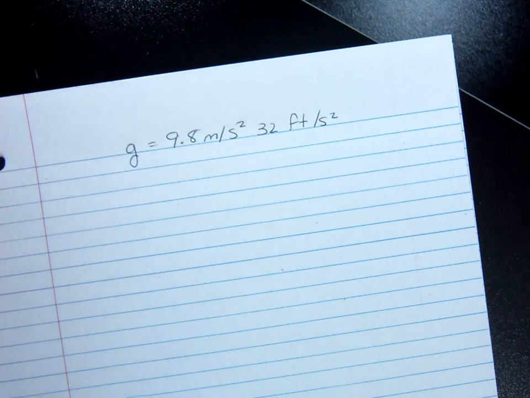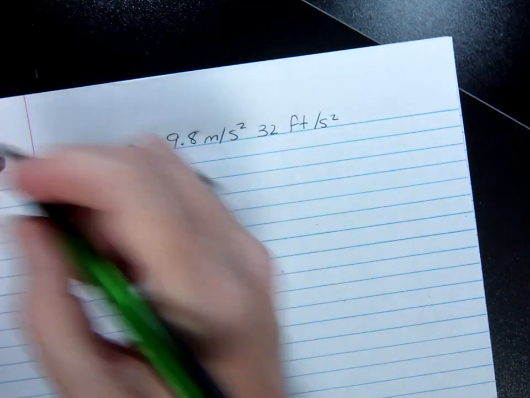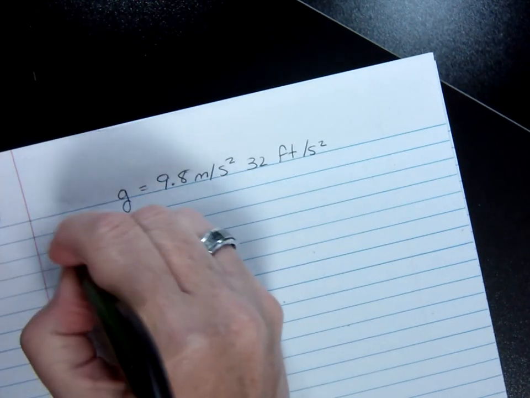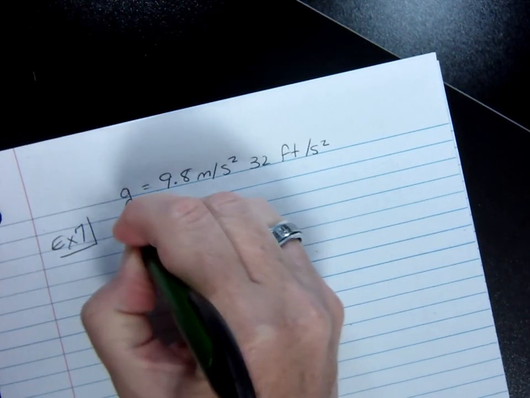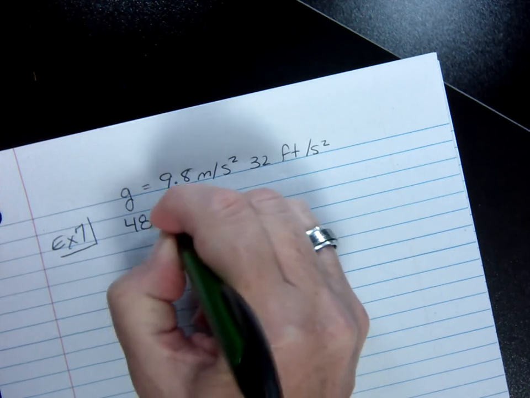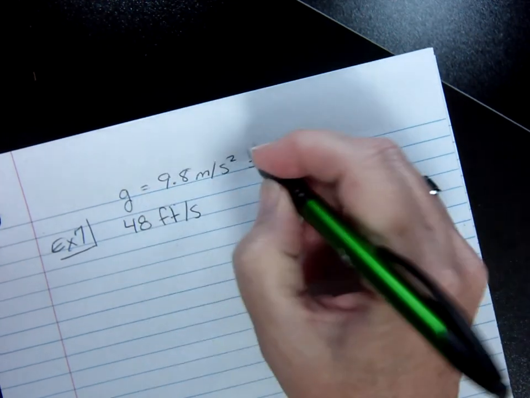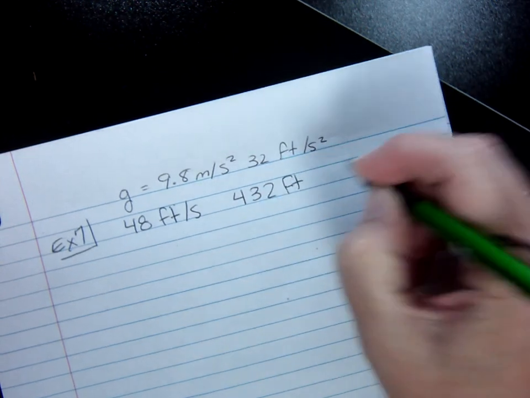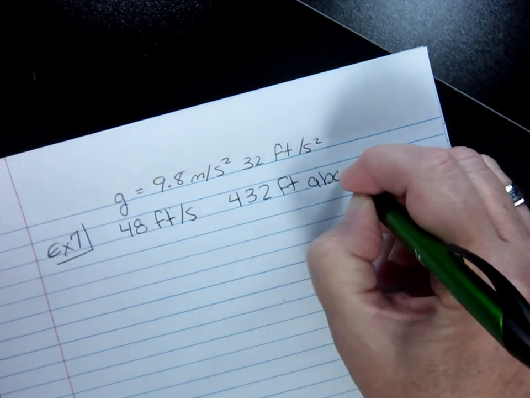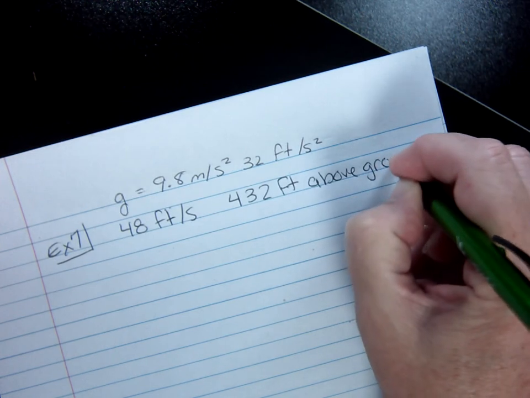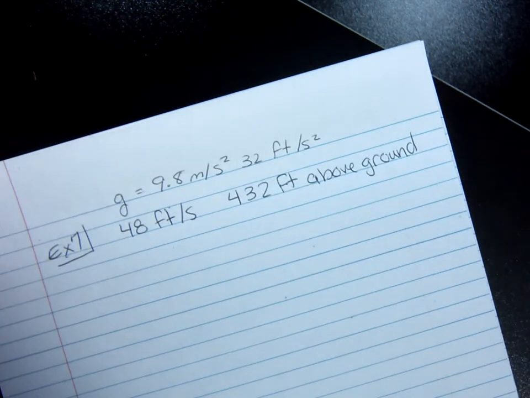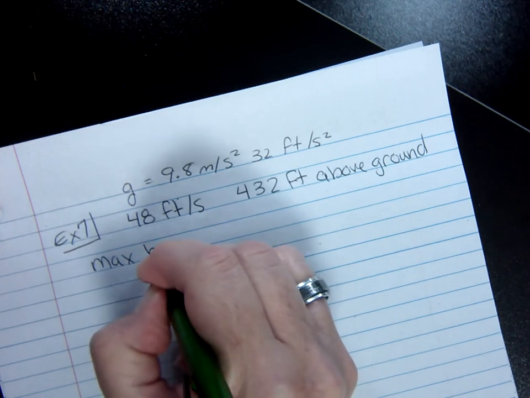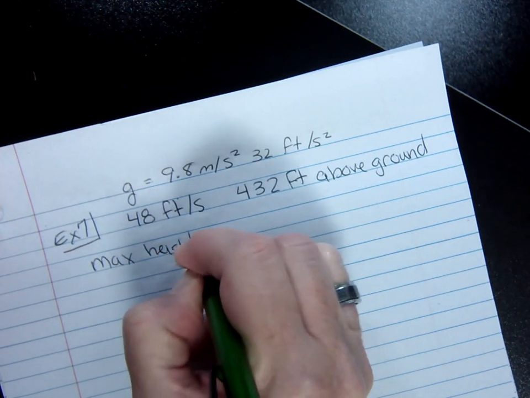So the first thing, we want to write down the things that we know. We know it's 48 feet per second. We know it's 432 feet above the ground. We want to find the maximum height, and we want to know when it hits the ground.